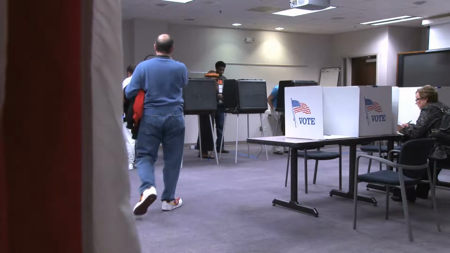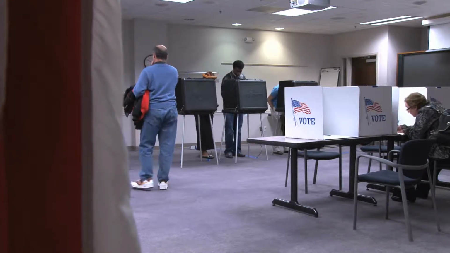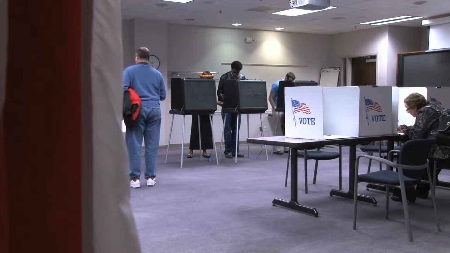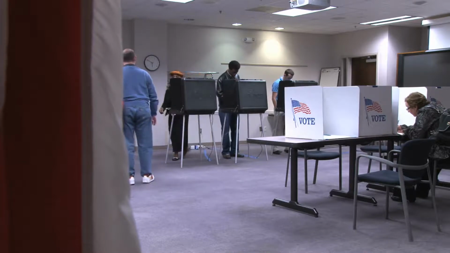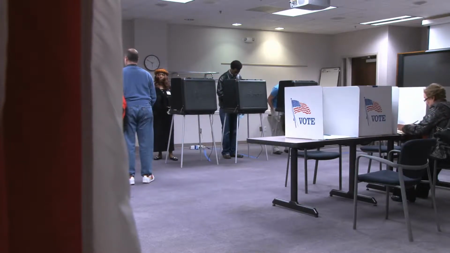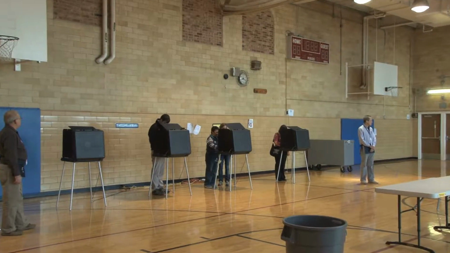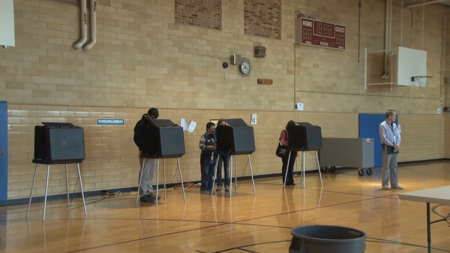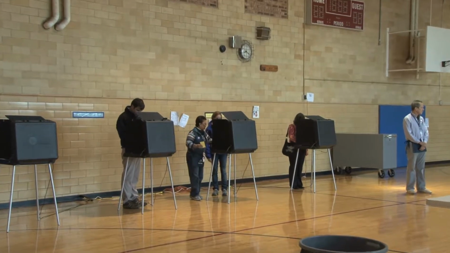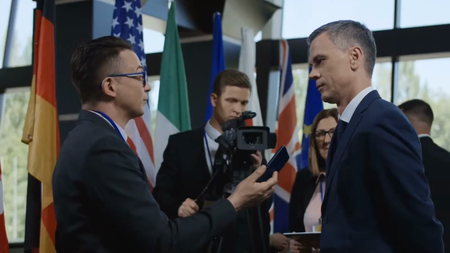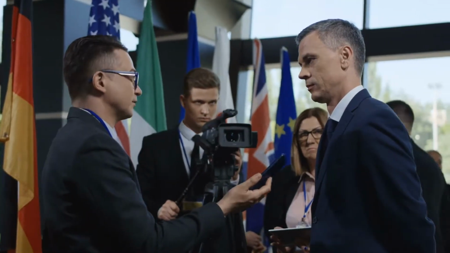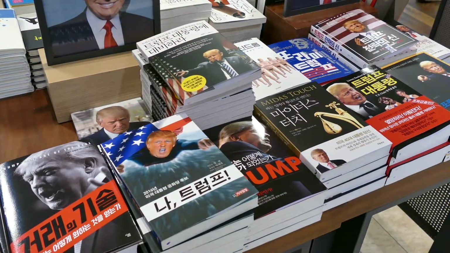The 2020 United States presidential election, scheduled for Tuesday, November 3rd, 2020, will be the 59th quadrennial US presidential election. Voters will select presidential electors who, in turn, on December 14th, 2020, will either elect a new president and vice president or re-elect the incumbents.